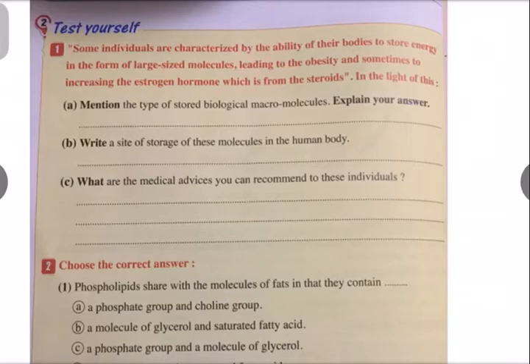Explain your answers. طيب هي هنا stored biological macromolecules واللي بتعمل increasing للإستروجين هرمونز هتبقى fatty acids، وأحيانا برضو البادي بيعمل storing للكربوهيدرات. تمام، فده برضو بيعمل increase البادي ويت، وopacity اللي في السؤال دي يعني بيبقوا تخان. فالـ stored macromolecule هنا هتبقى الفاتس.